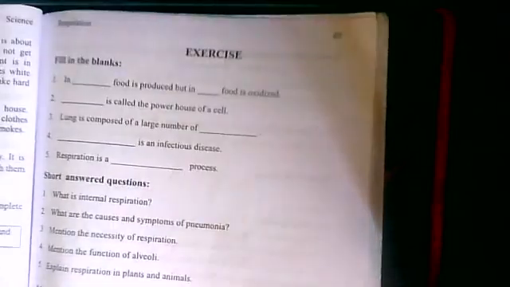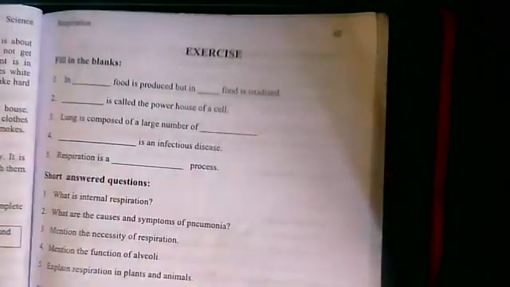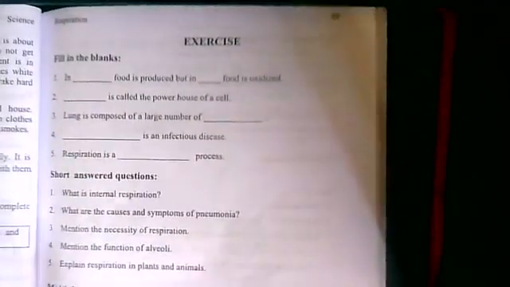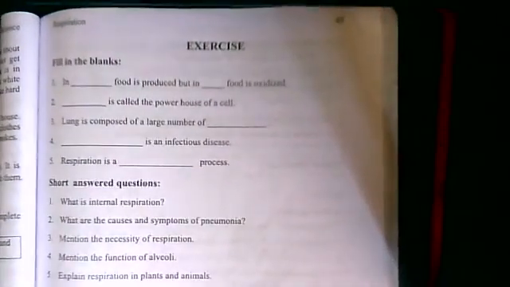Lymph: it is a transparent, mildly alkaline, specially modified tissue fluid. So, from these chapters, we have learned stomata and guard cells, external respiration and internal respiration, and lymph. Next, you see in the exercise, fill in the blanks.